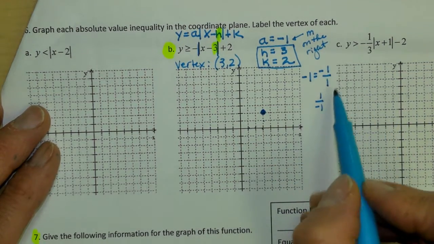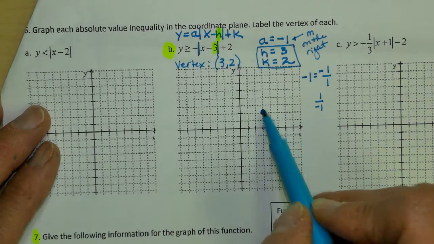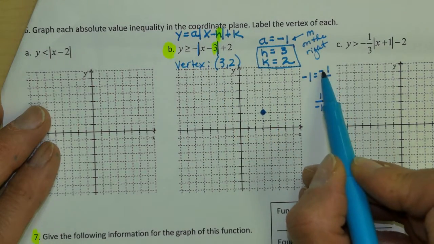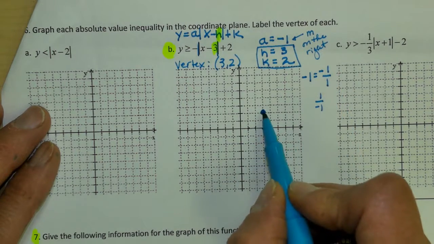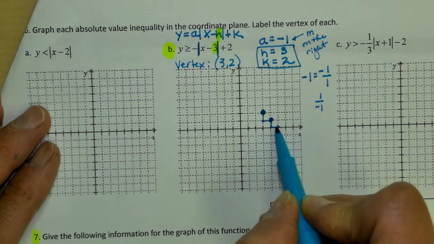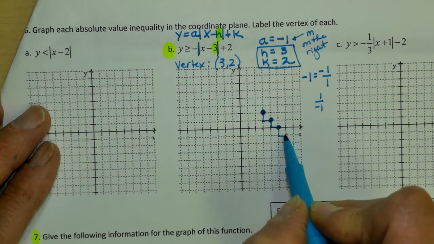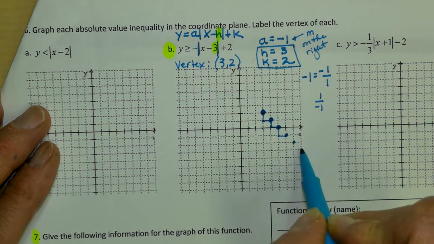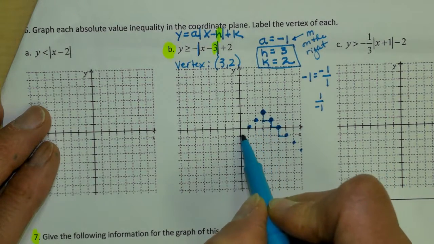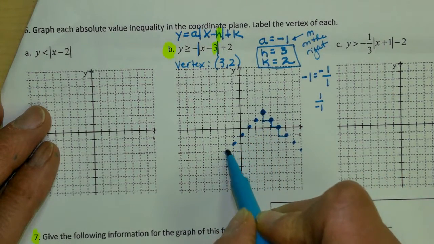So since I know it's reflected, it's going upside down, I'm going to go down 1, right 1. So down 1, right 1, down 1, right 1, and I'm just going to keep going like this, and then this is going to be the mirror image because I have a slope of -1.